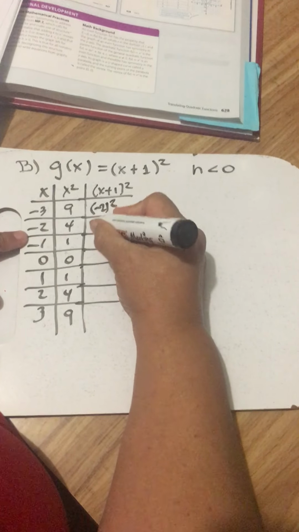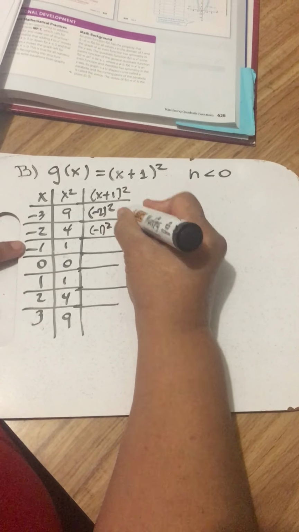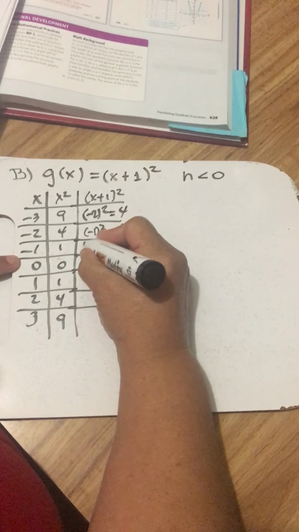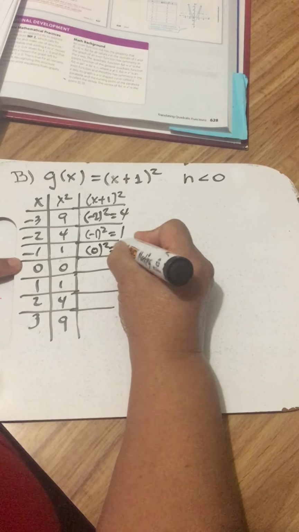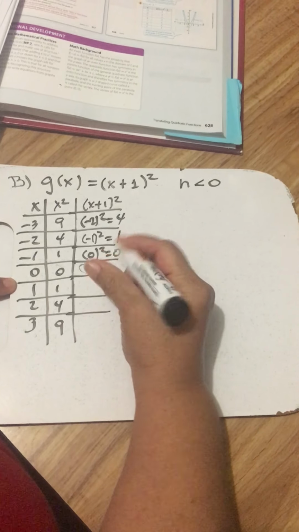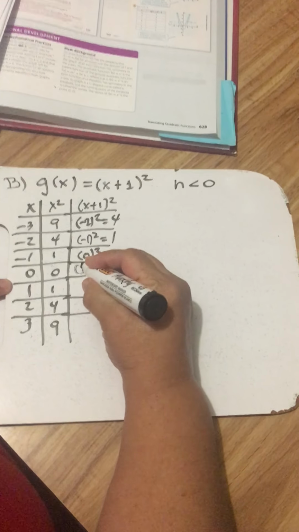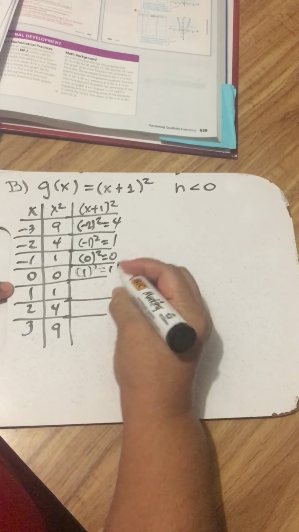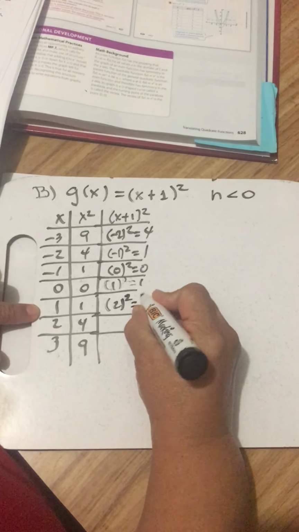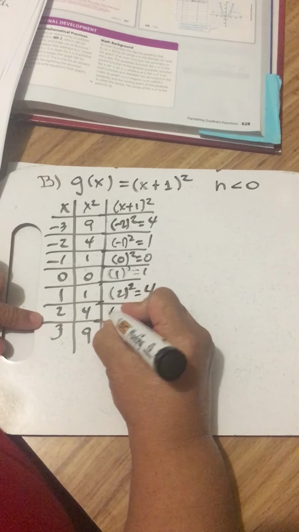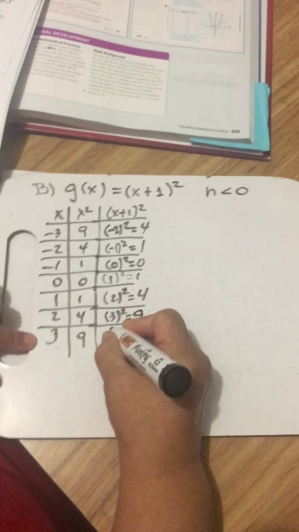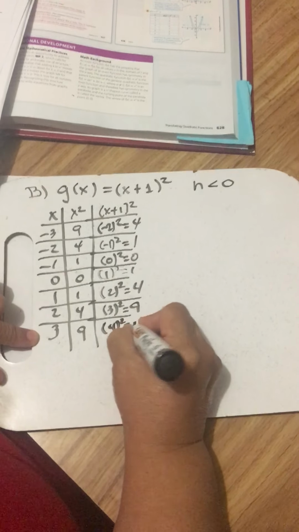Here is minus 2 plus 1, which is minus 1 squared. It's going to be 4. It's going to be 1. It's minus 1 plus 1, which is 0 squared. Here is 0 plus 1, which is 1 squared. Now 1 plus 1 is 2 squared. It's going to be 4. 2 plus 1 is going to be 3 squared. It's going to be 9. And 4 squared is going to be 16.